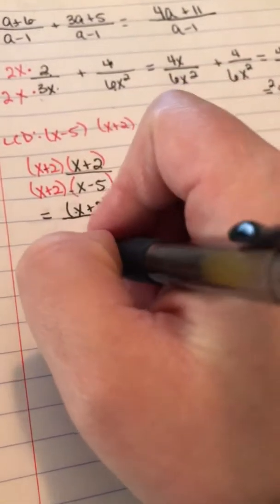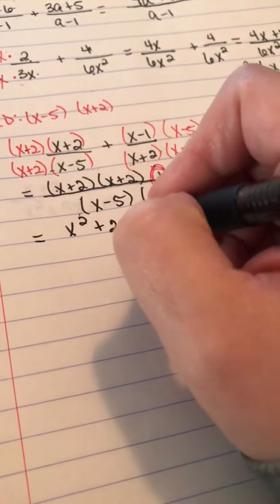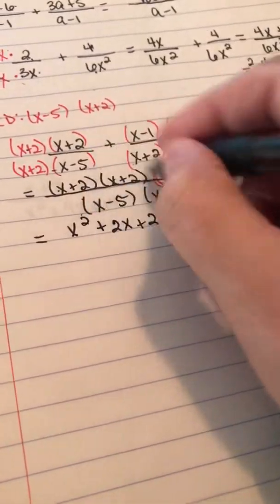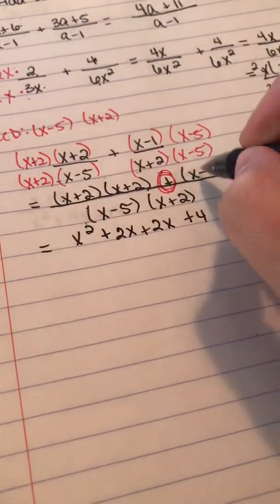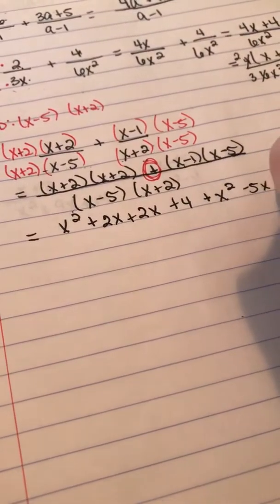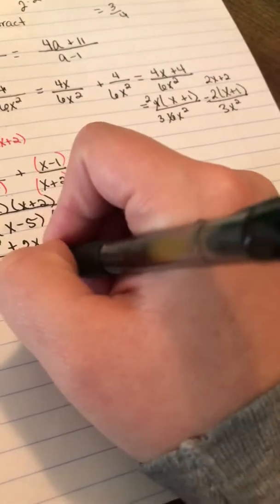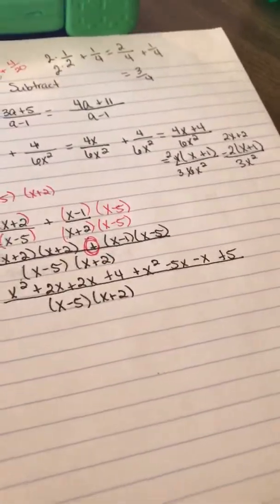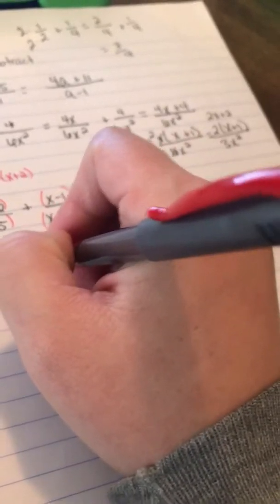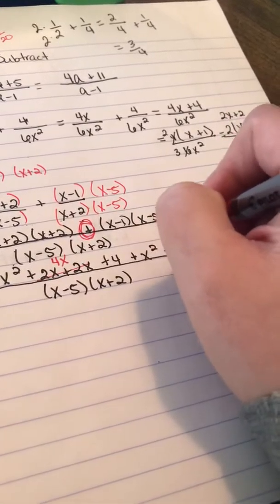So x times x is x squared plus 2x, or 4x if you want to go ahead and add it, plus another 2x plus 4, plus x times x is x squared minus 5x minus 1 times x is minus x, and then negative 1 times negative 5 is positive 5, all over that same denominator. So this is 4x. Instead of writing it all again, I'm just going to write it at the top of it. Minus 5x minus x is minus 6x.